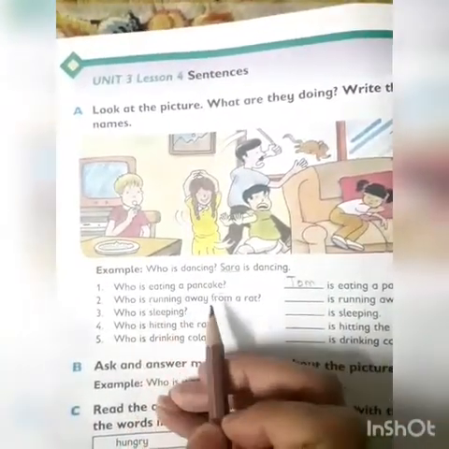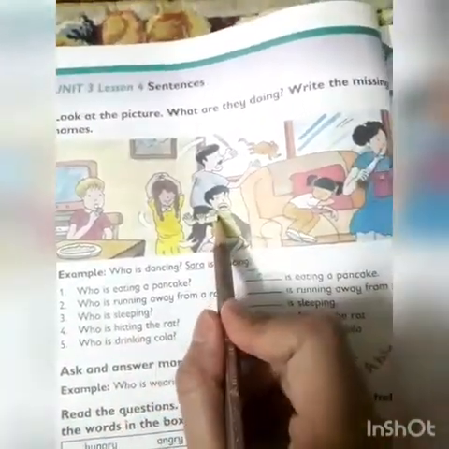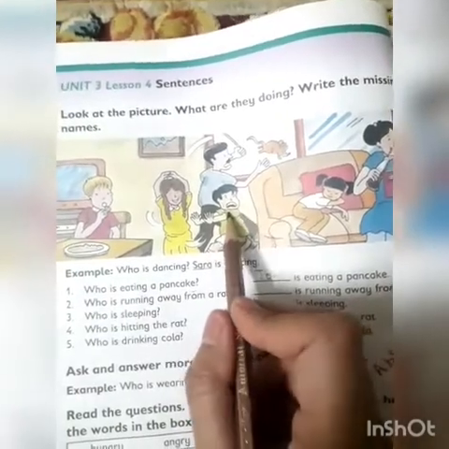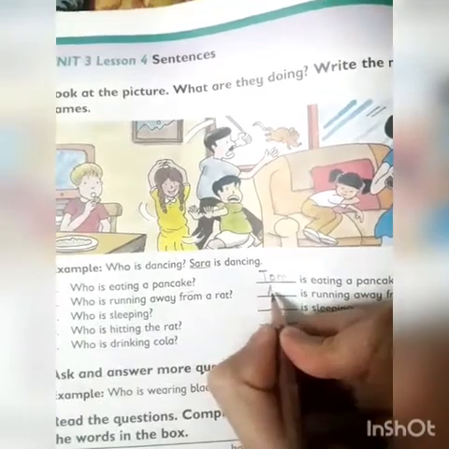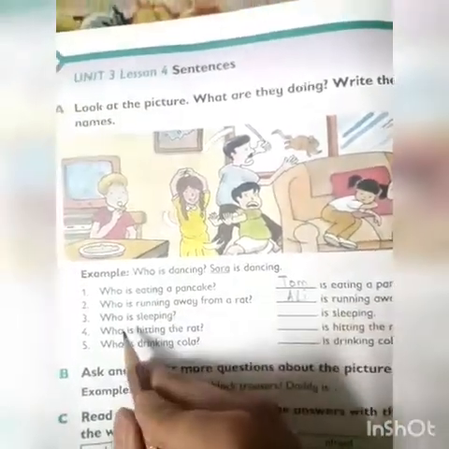Who is running away from a rat? He's running away from a rat and his name is Ali. Ali is running away from a rat. Ali.